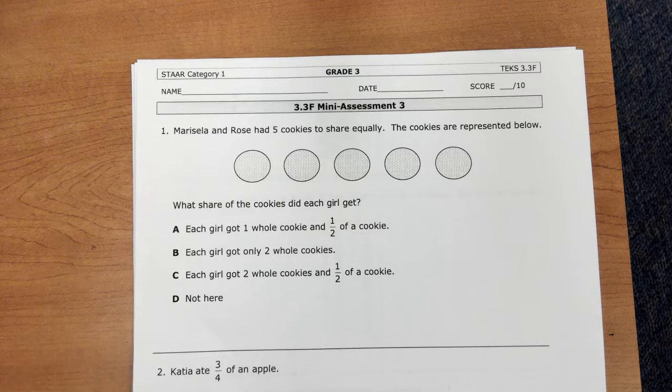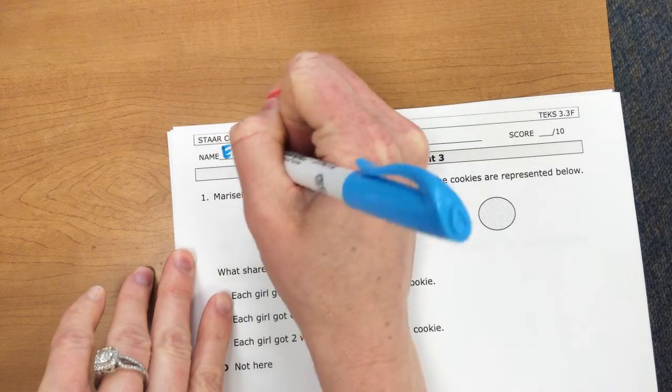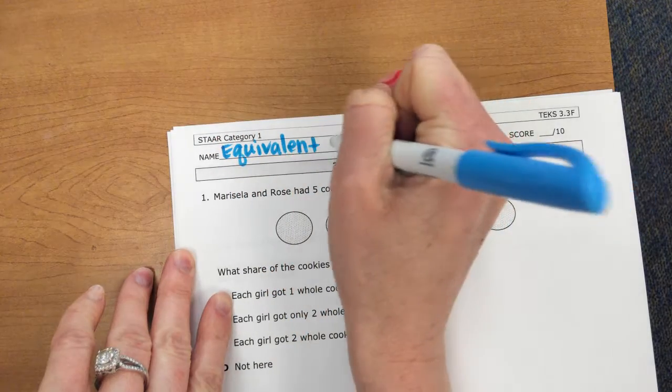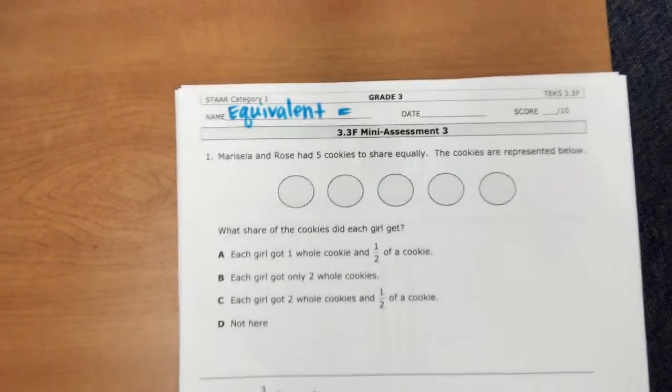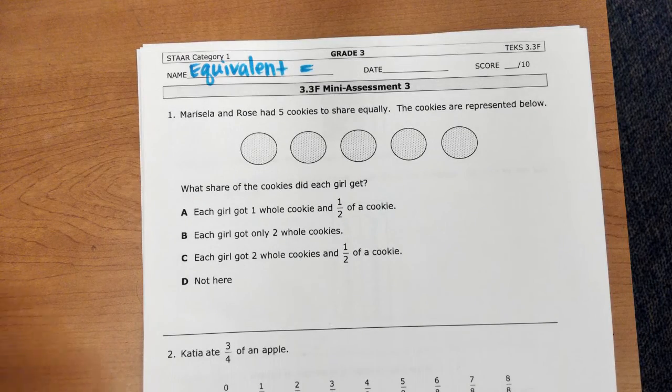This is going to be about equivalent fractions. Remember the word equivalent. Let me write it over here. Equivalent means equal. So that's really important to remember as I am speaking and explaining each problem. Also be sure to listen for the magic word so you can get a prize when you come to school.